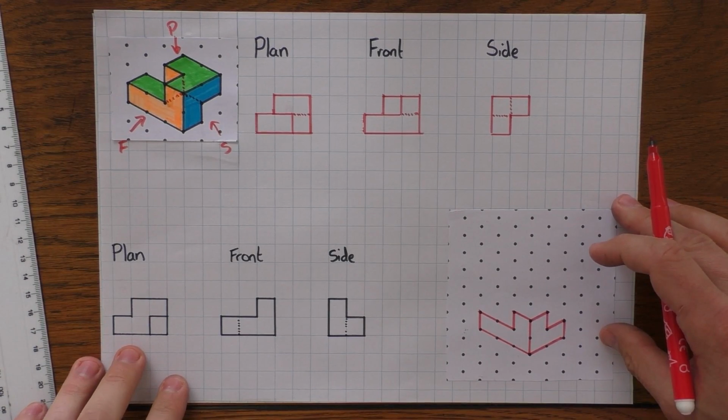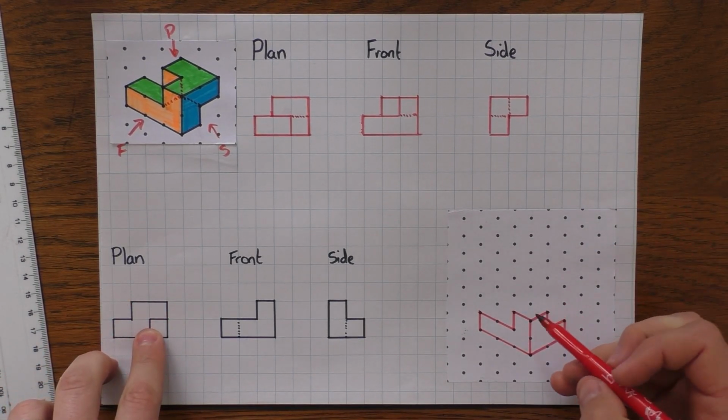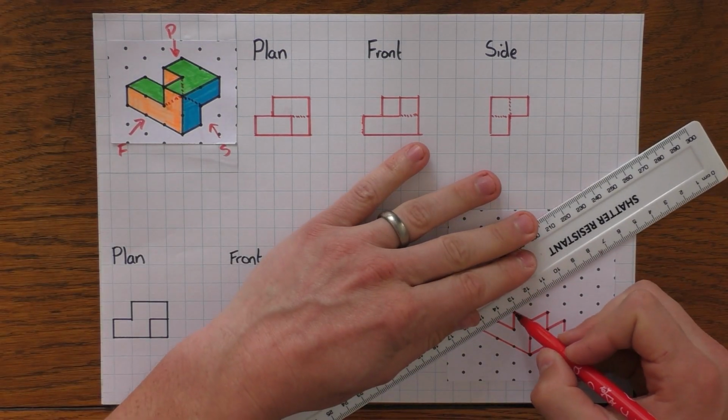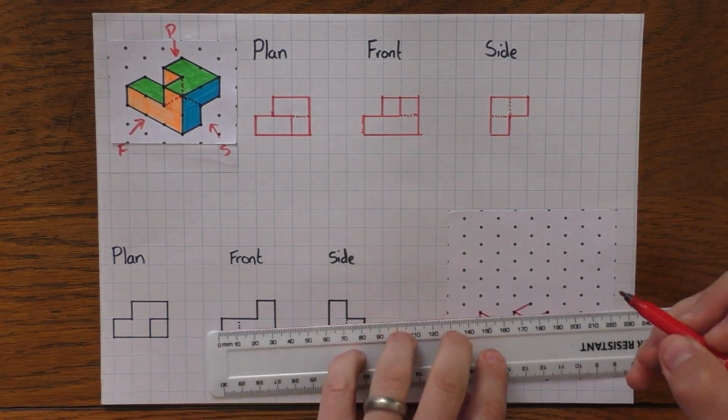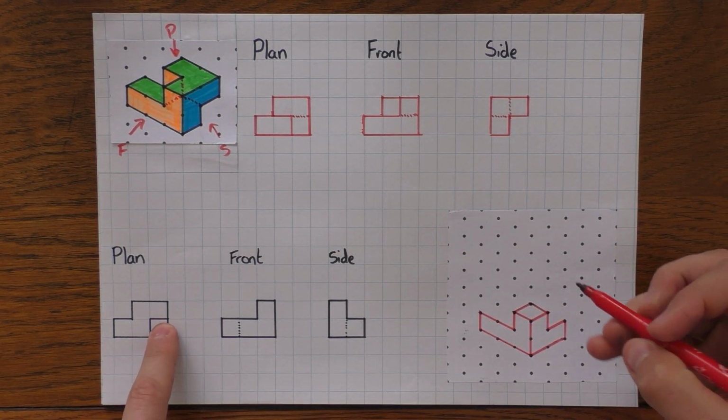Okay, this is where I now need to have a look at my plan. So my plan is here. It's got these edges here, which I'm going to assume is this square here, like so. Okay, so that's that bit dealt with.